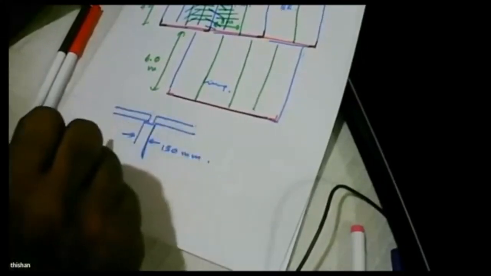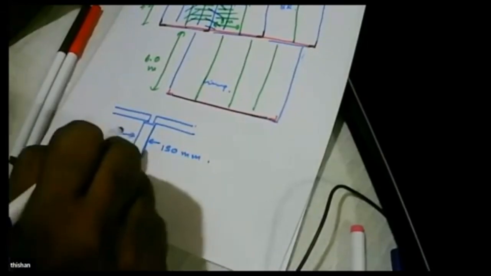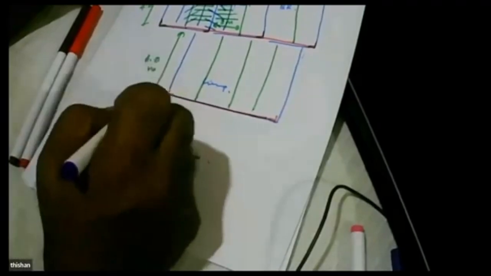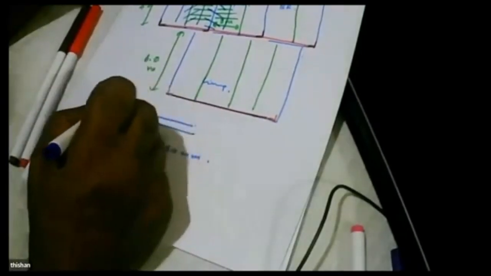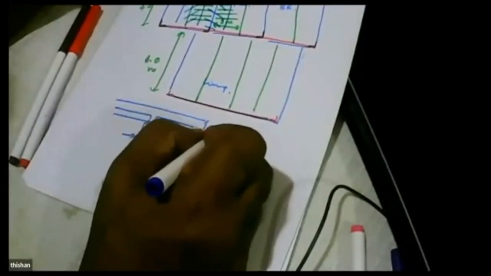The slabs will be resting on these hollow blocks, and then we finish it to a thickness of about 90 millimeters.